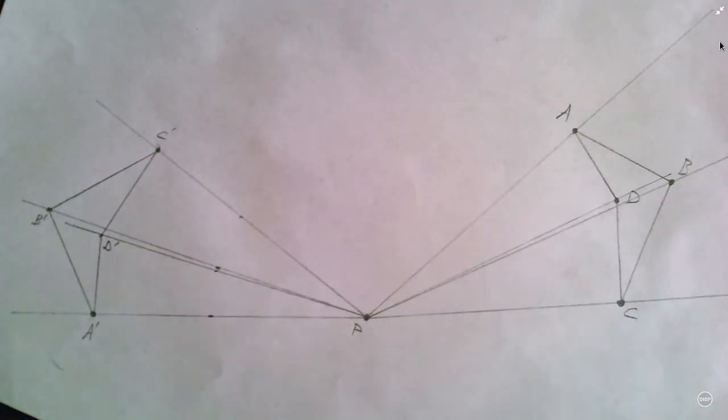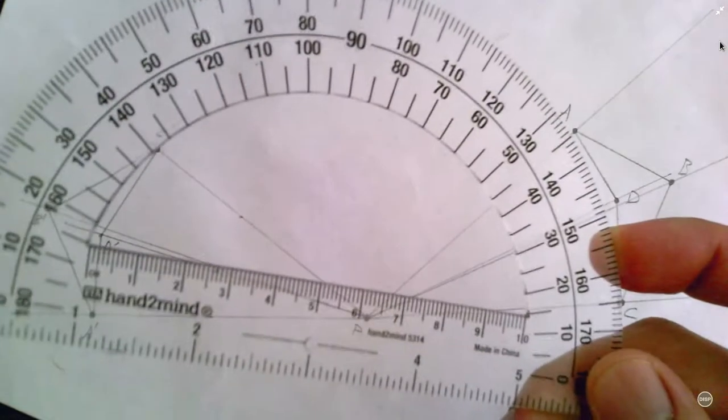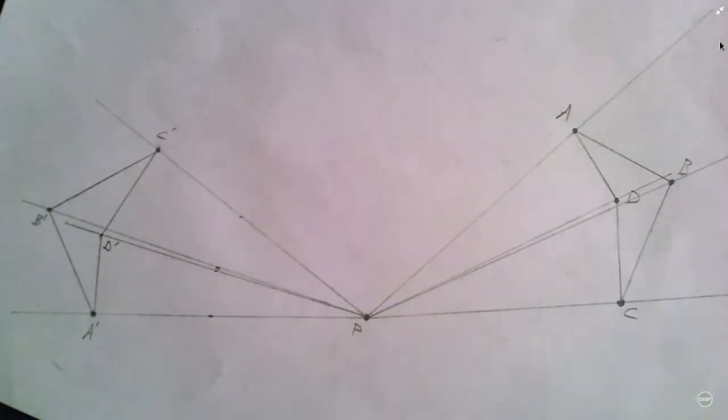You will need some things in order to do this. You're going to need a ruler, and you're going to need a protractor. If you don't have a protractor yet, you need to get one. They're pretty cheap. You can get them at pretty much any office supply store and Target. So go get yourself a protractor if you don't have one yet.